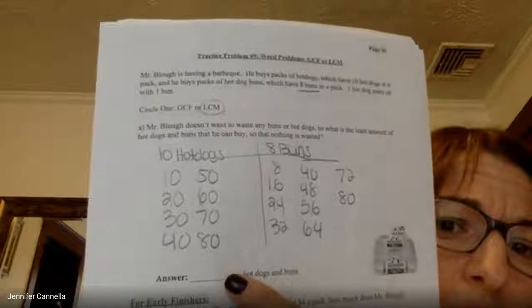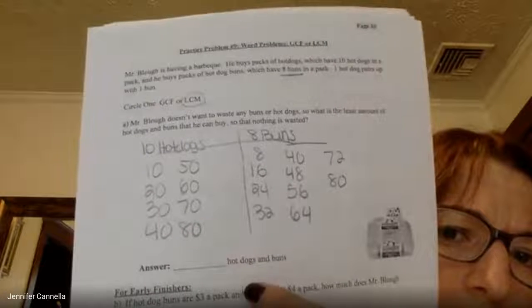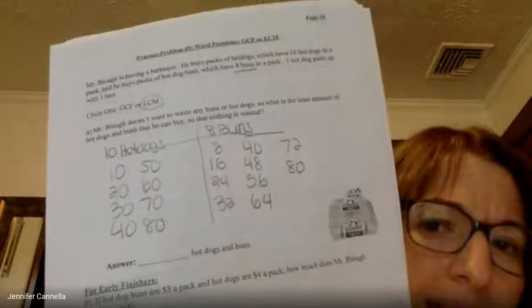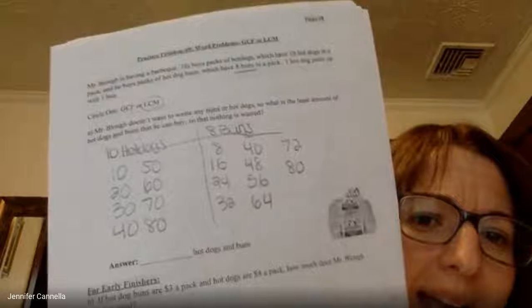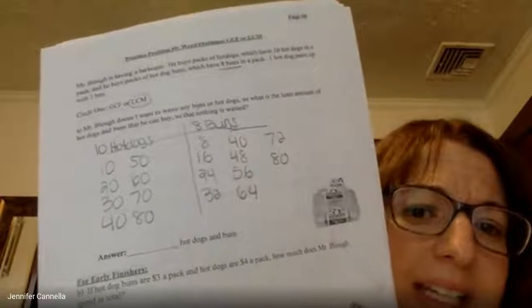But here's what we need to know before we do the next part. If the LCM is 40 and hot dogs come 10 in a pack, how many packs of hot dogs do I need to get to 40? 4. So you're going to write 4 packs under hot dogs. Don't do anything yet. Like this.